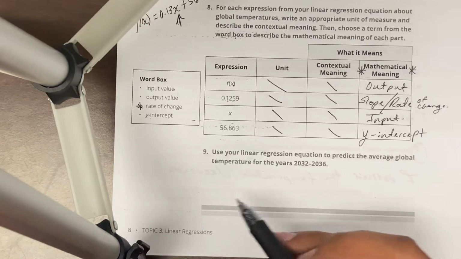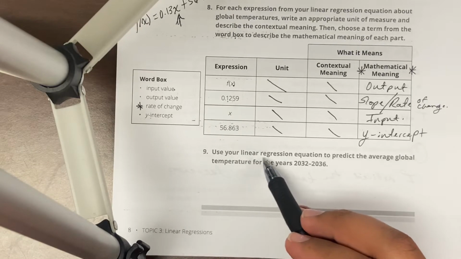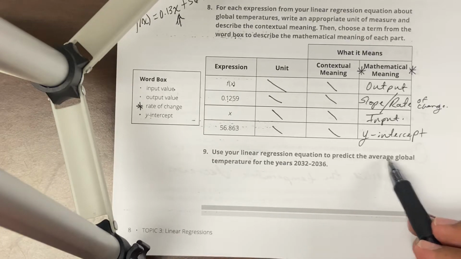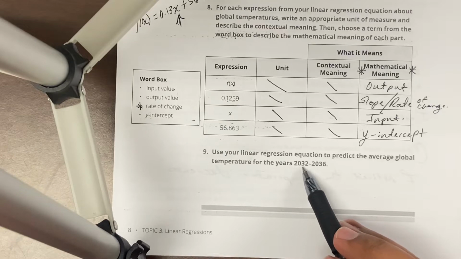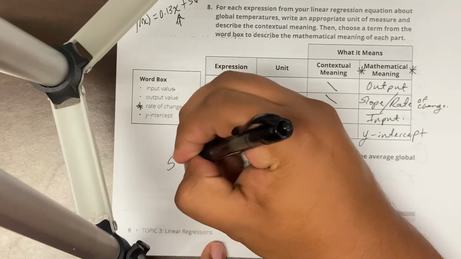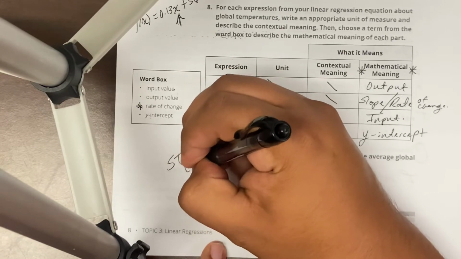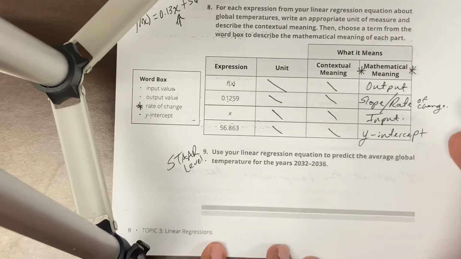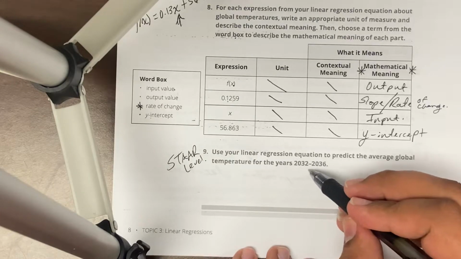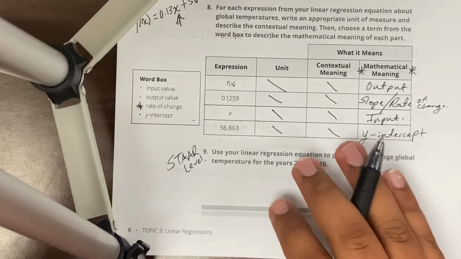Number 9. Use your linear regression equation to predict the average global temperature for the years 2032 and 2036. This is a good star level question. It's a little higher than star, but it's great to know what exactly we're aiming for. So 2032 to 2036.